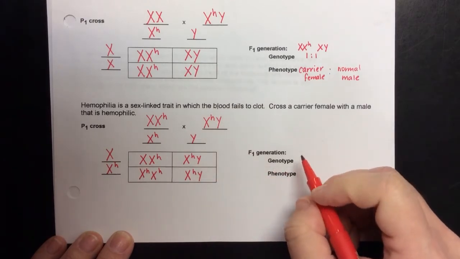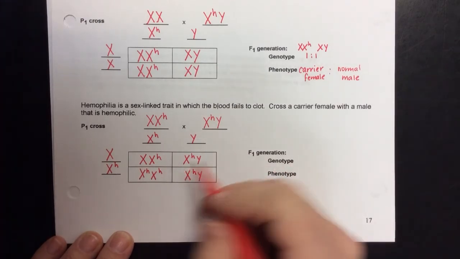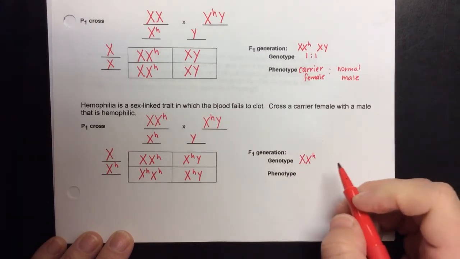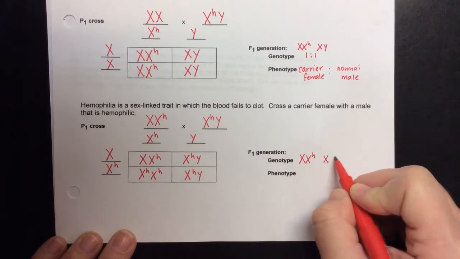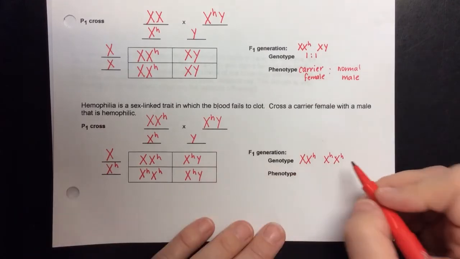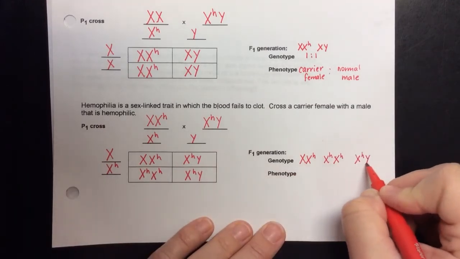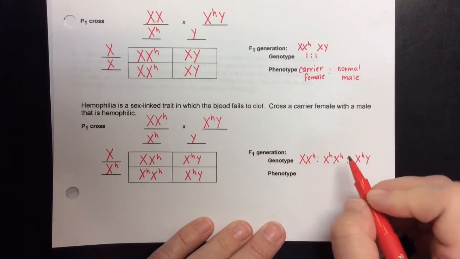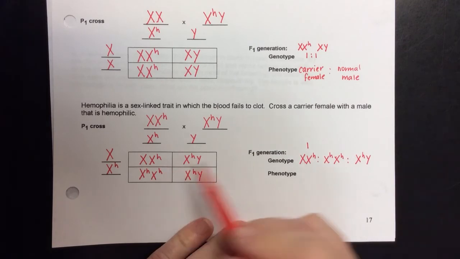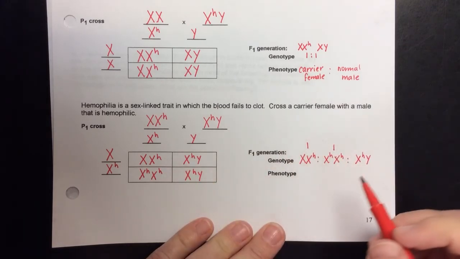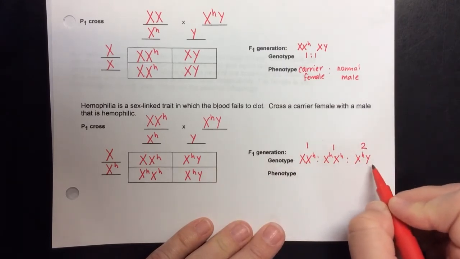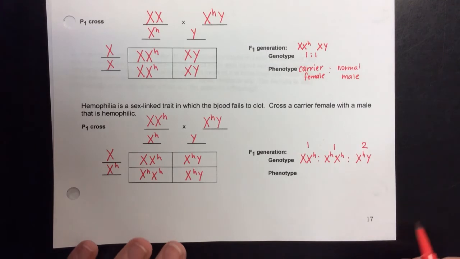Okay, so let's look at our different genotypes. Let's start with our females first. One of our genotypes is X X^H. Another genotype we have is X^H X^H. And then the last genotype we have is X^H Y. So we have one that's X X^H, one that is X^H X^H, and then two that are X^H Y. Oh, I am so sorry.